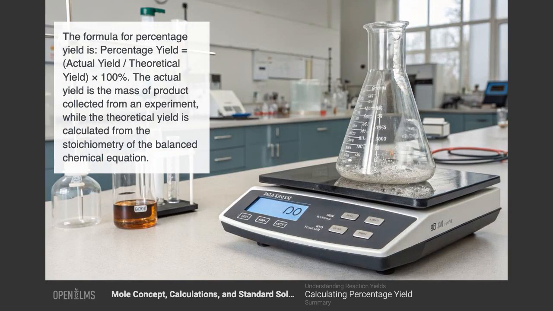The formula for percentage yield is: percentage yield equals actual yield over theoretical yield, times 100%. The actual yield is the mass of product collected from an experiment, while the theoretical yield is calculated from the stoichiometry of the balanced chemical equation.